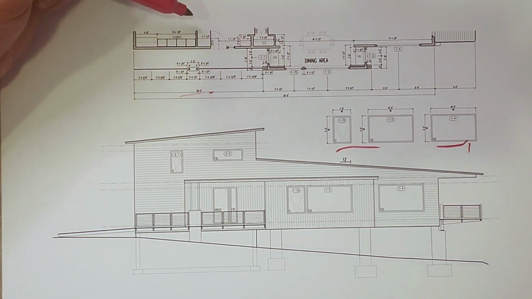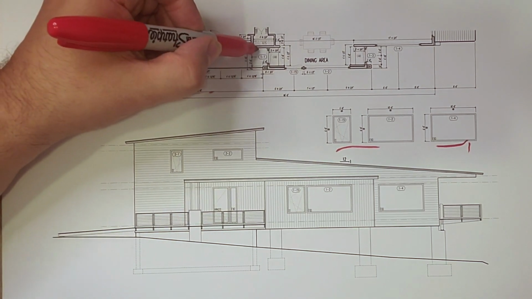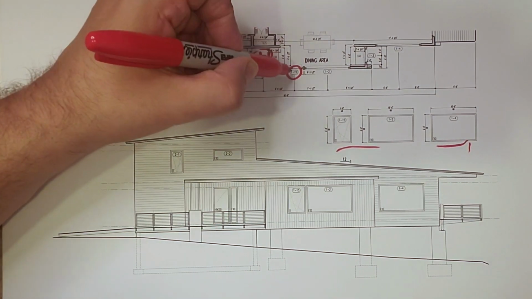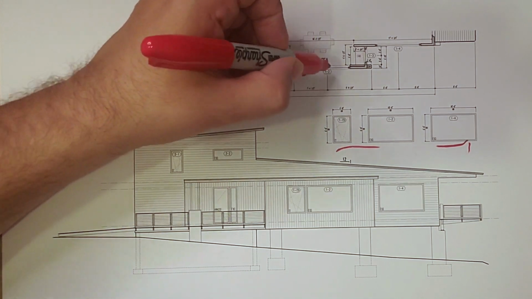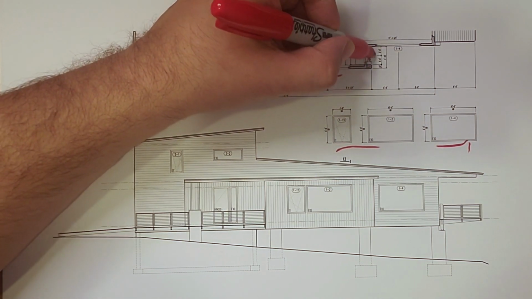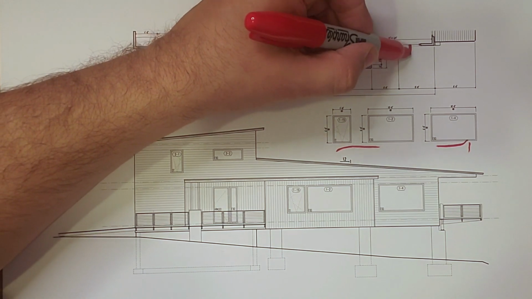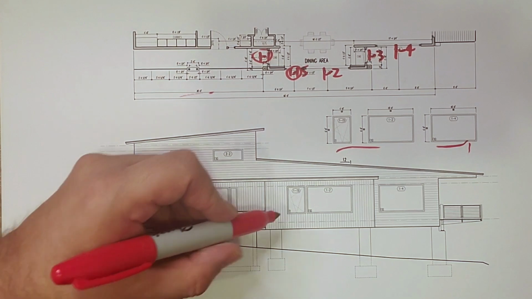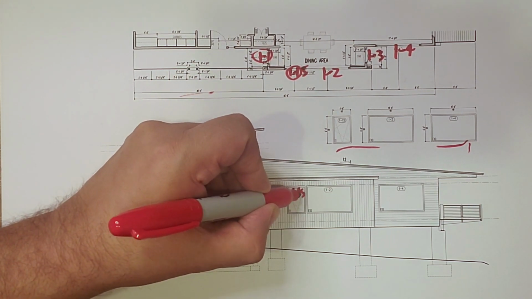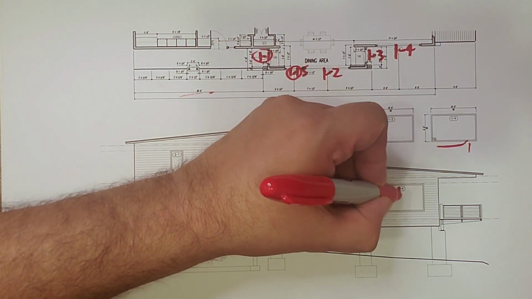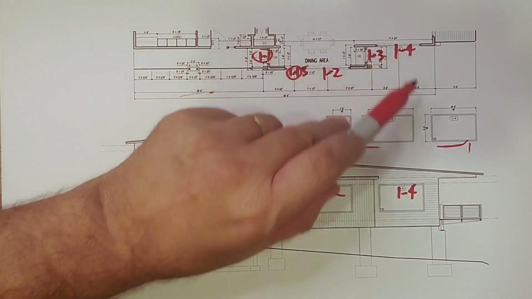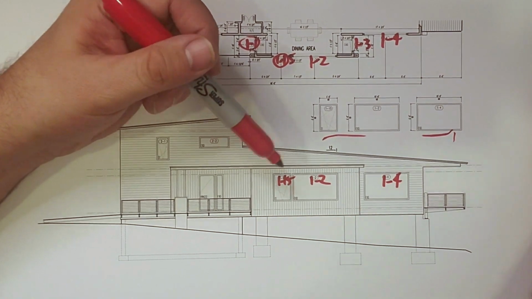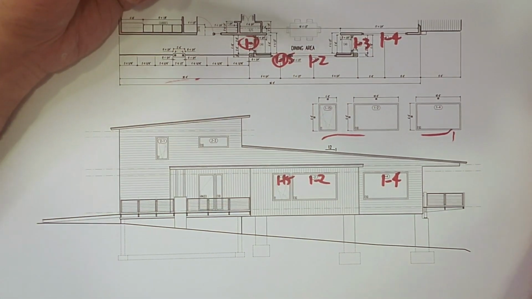So starting out with that partial floor plan, you'll notice there's what we call window tags. So this is 1-1, 1-15, 1-2, 1-3, and 1-4. Well, it just so happens that those window tags are down here, 1-15, 1-2, 1-4. So that window and that window are obviously the same window, just drawn in plan, drawn in elevation.